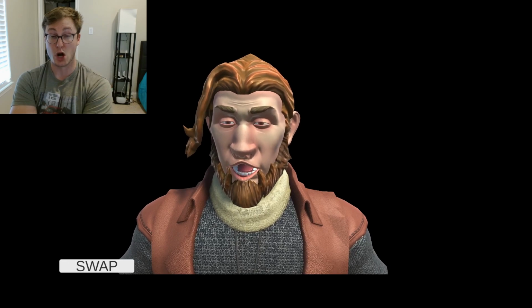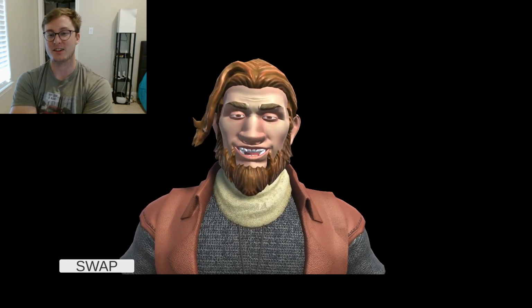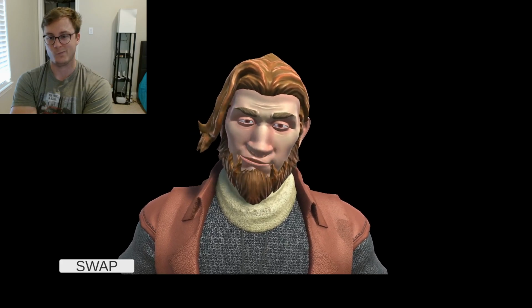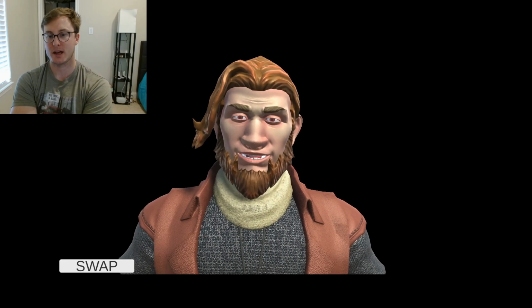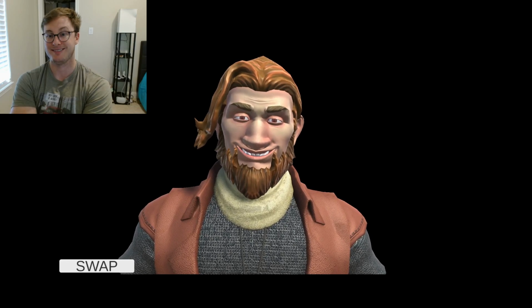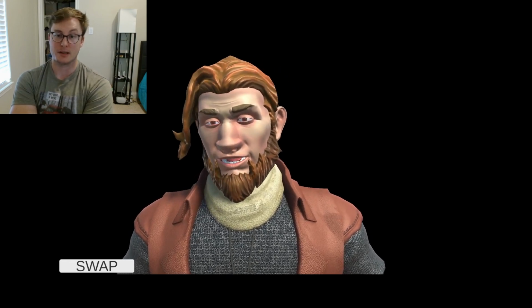It sounds like a lot of work. His teeth are a little funky. Next time I will merge the beard. I'm getting so much better at making these faces.